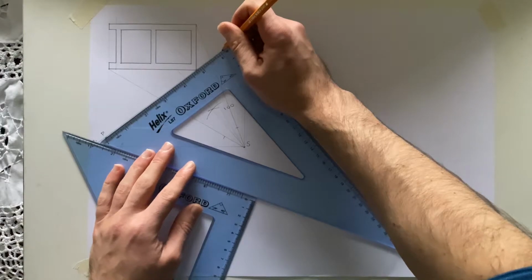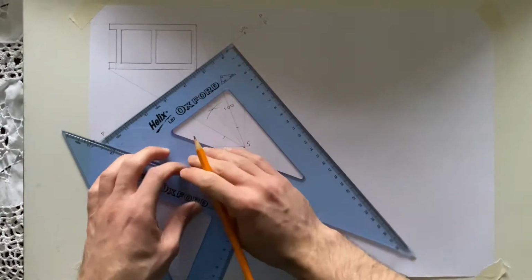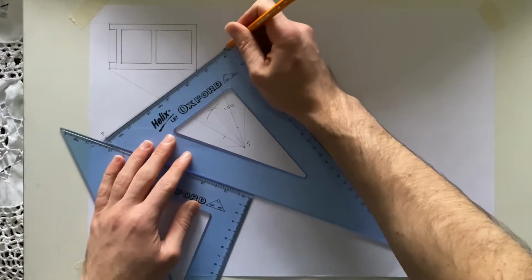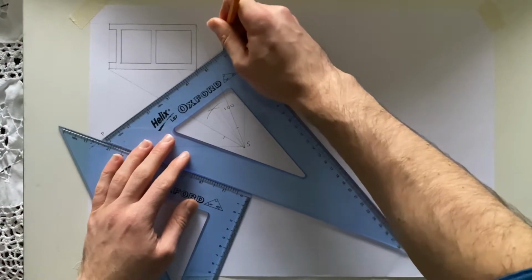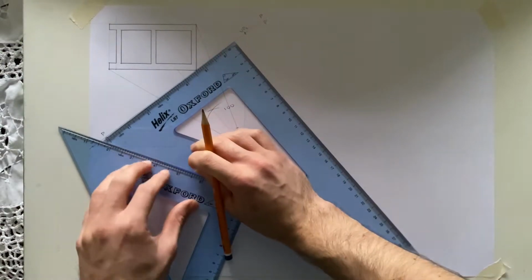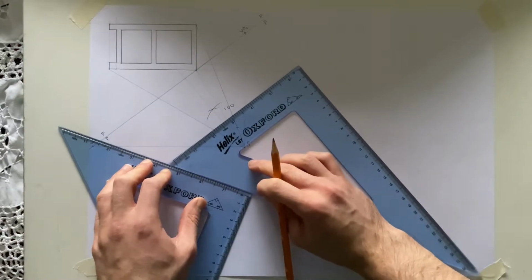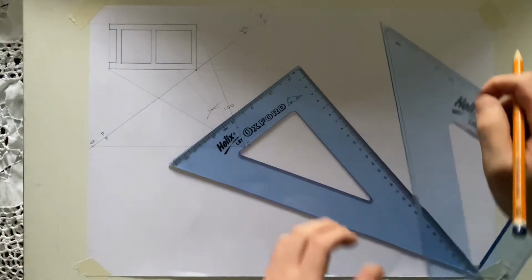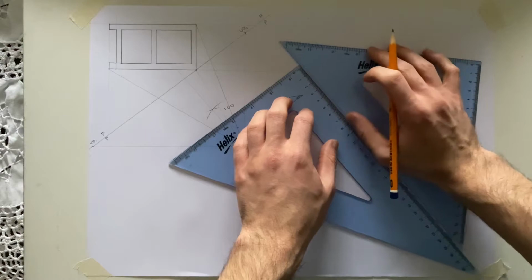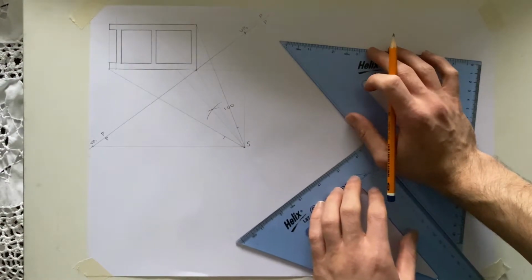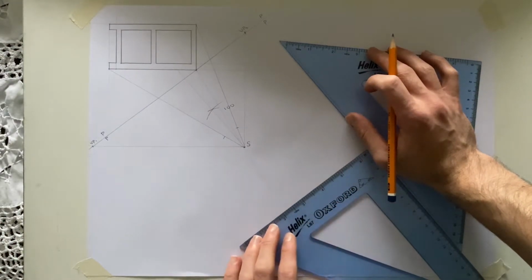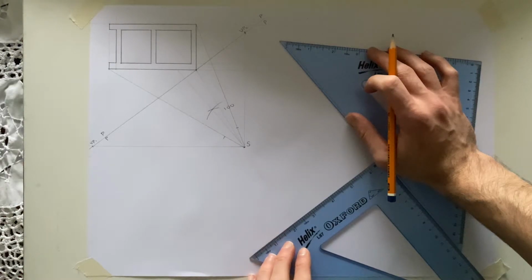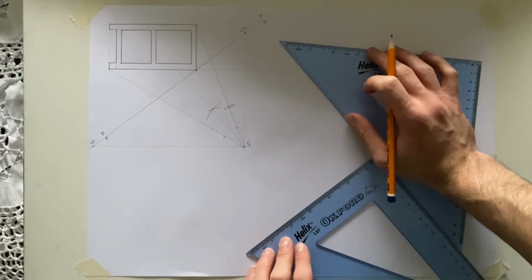Use my picture plane there, and very simply just using sliding set squares, all the way down, and I'll just take it right down to about here.